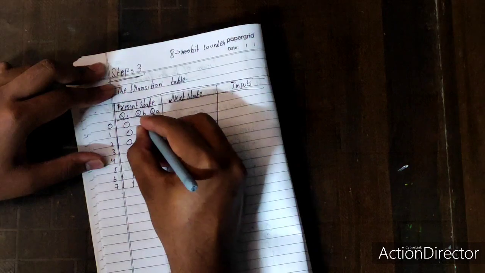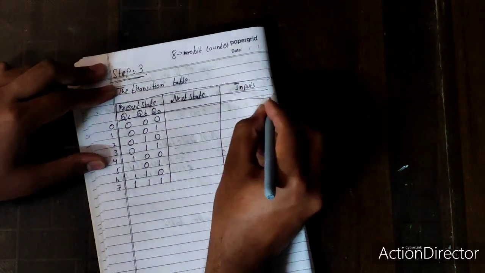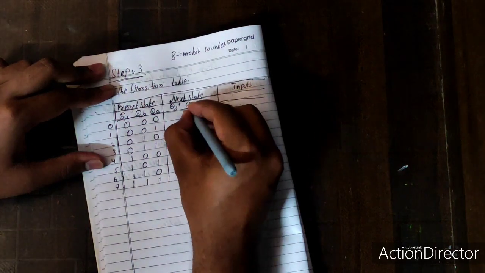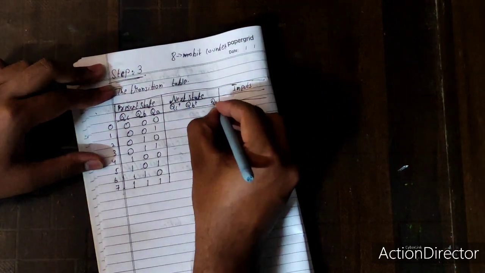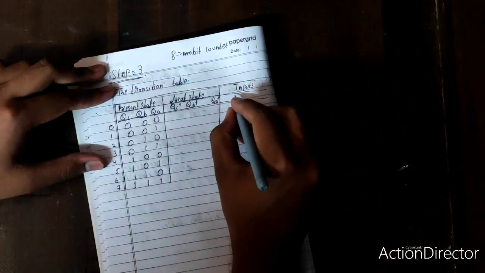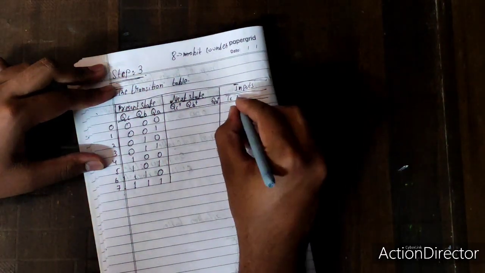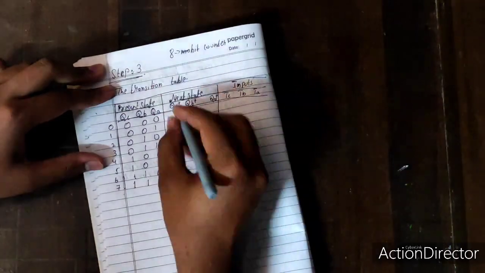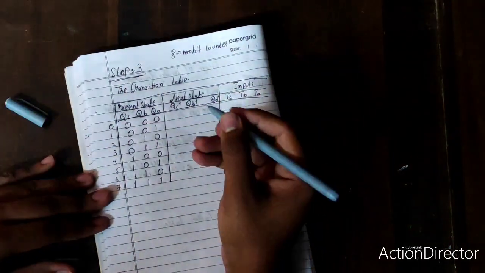And for our next state, we have QC plus, QB plus and QA plus. And in the input section, we have TC, TB and TA.